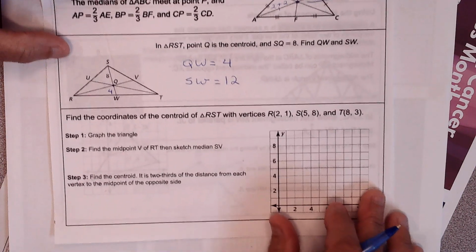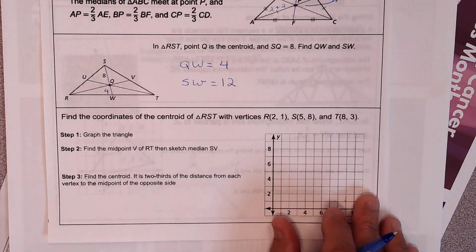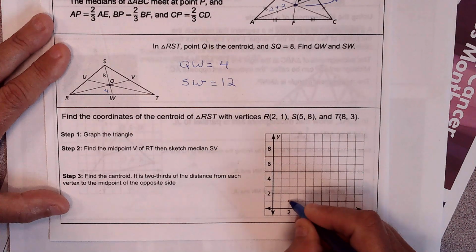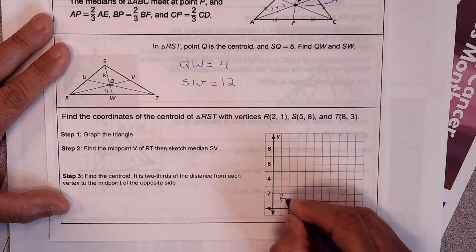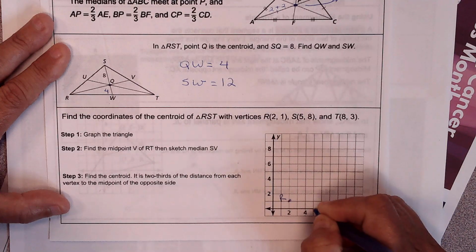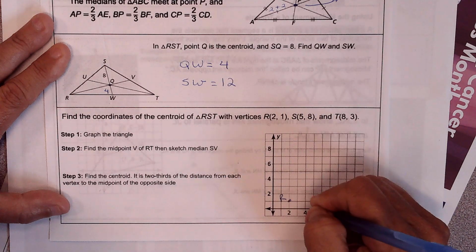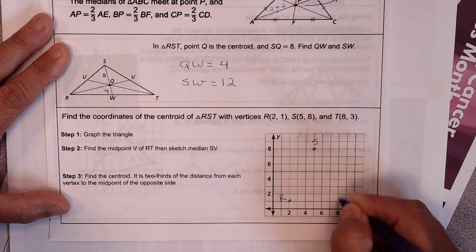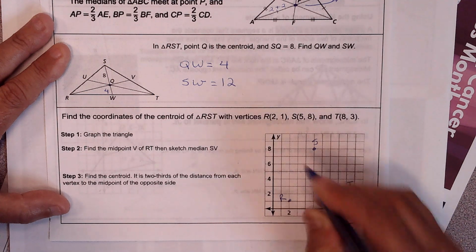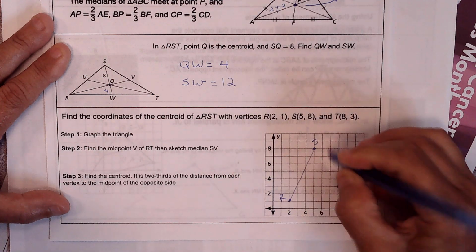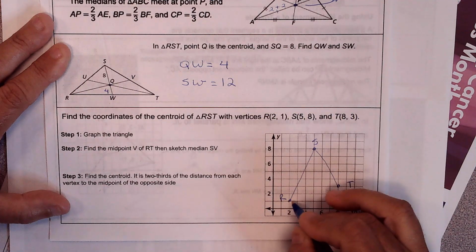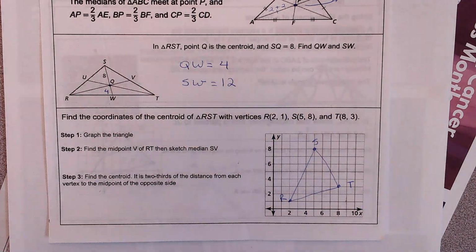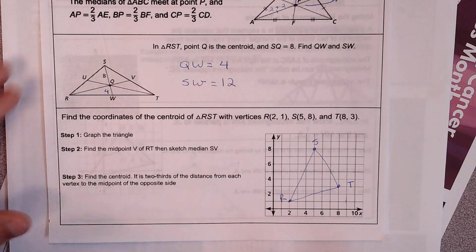Okay, so now we are trying to find the centroid of the triangle on the coordinate plane. So let's graph this out and go from there. R is (2, 1), S is (5, 8), and T is (8, 3). Okay, so this is triangle RST. We want to find where the centroid is located.